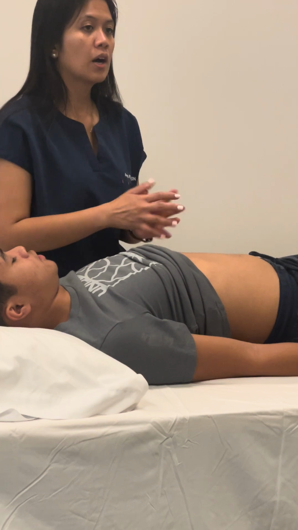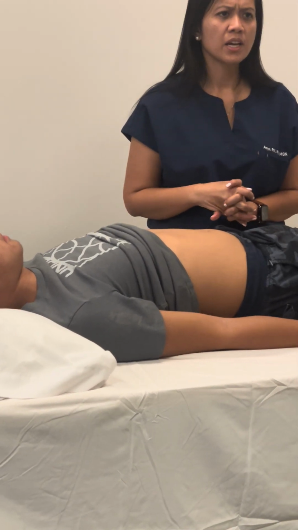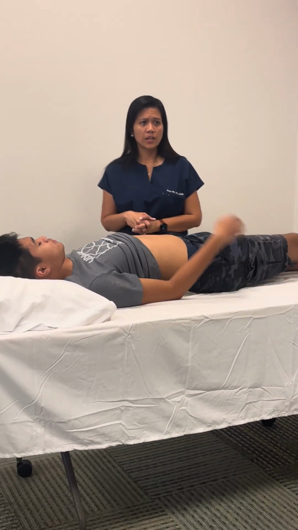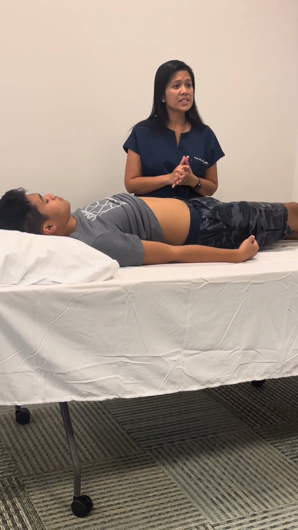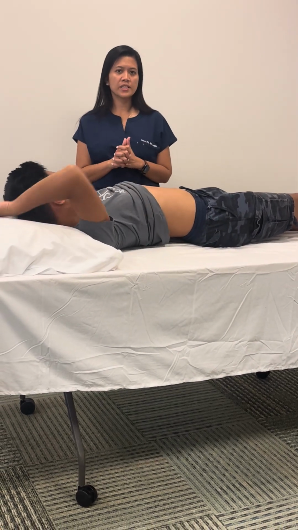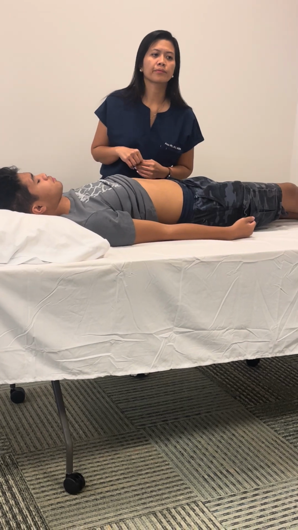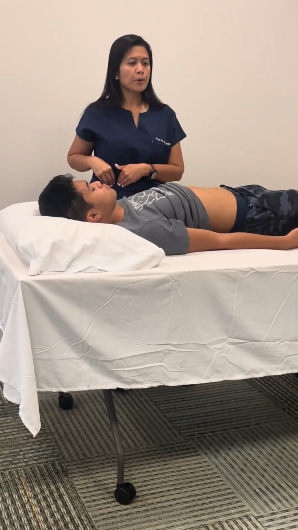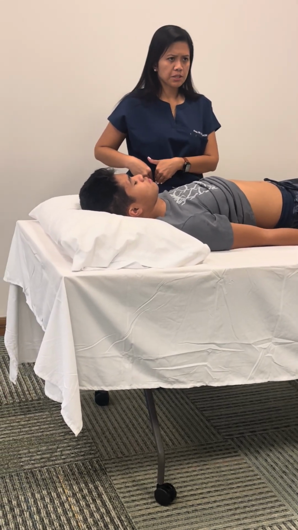Another test is what we call the Murphy sign. It is a test for cholecystitis. While you are pressing down on the right upper quadrant and pressing for the liver, you can have the patient take a deep breath.